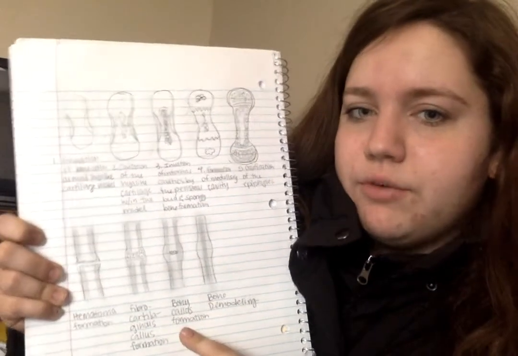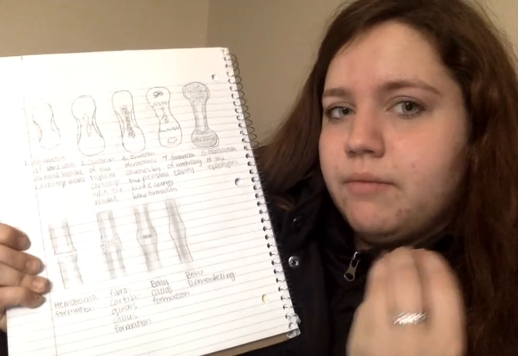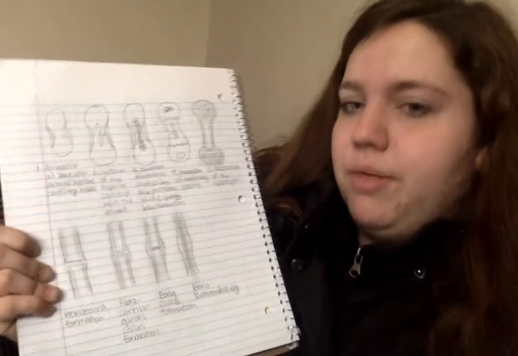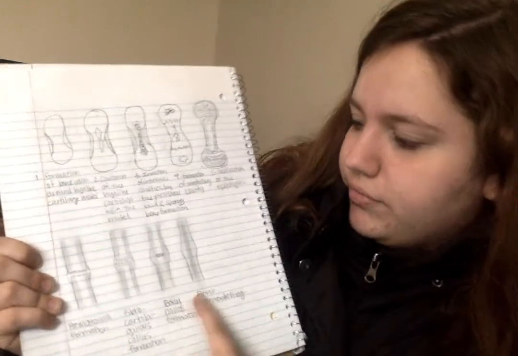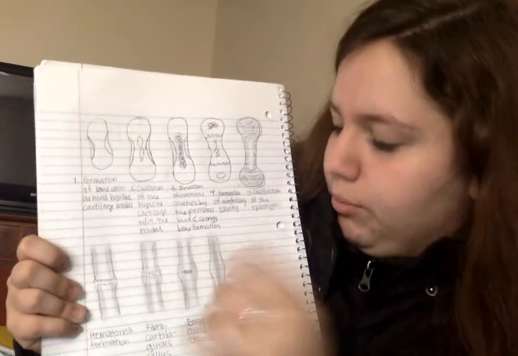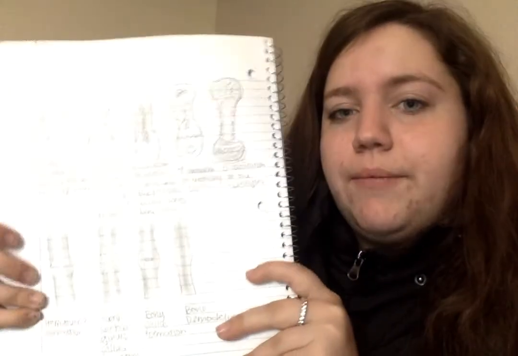there's the bony callus formation. That's when the bone starts forming together and like creating new bone, so that way it will come together. And then the bone remodeling, that's when the bone is completely fixed. There's no more breaks, and it's got a little bit of a bump because of the new bone that was formed. And then the 5 different kinds of fractures are compound, comminuted, spiral, epiphyseal, and depressed.